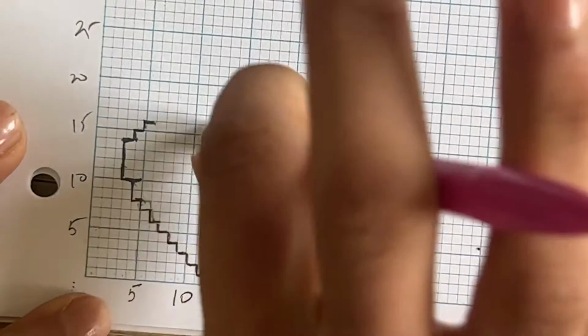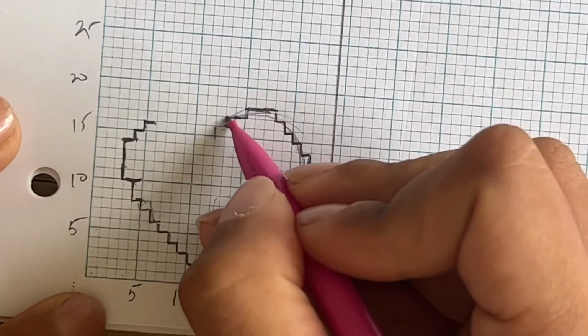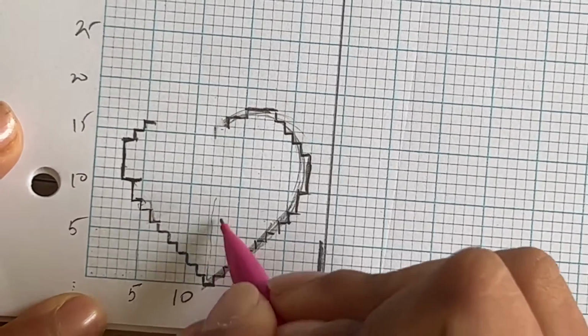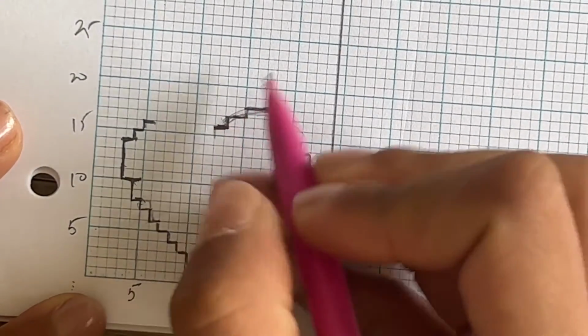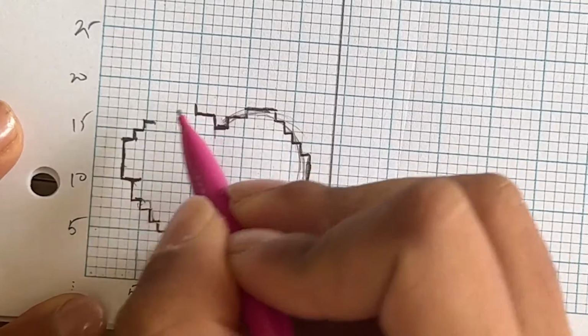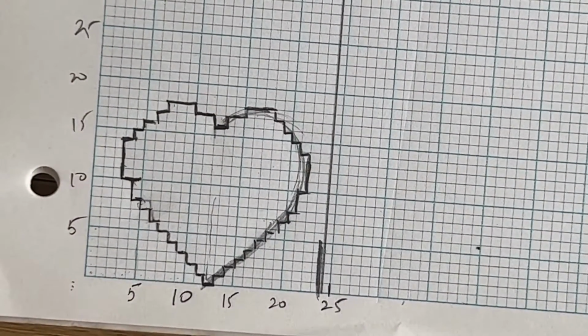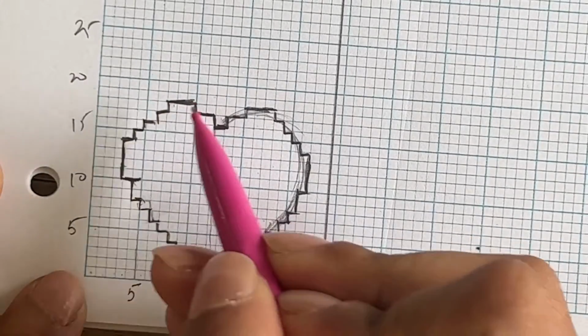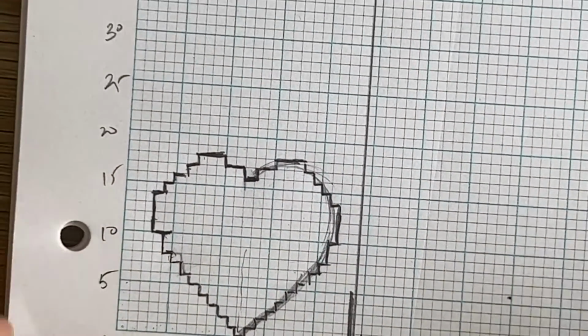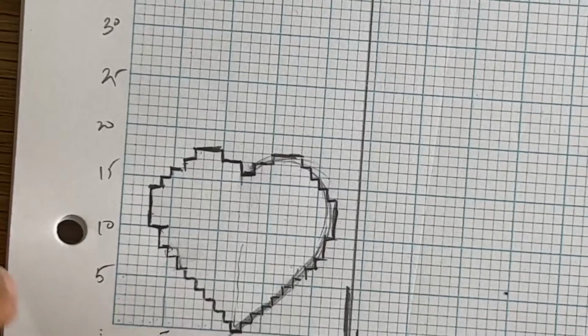So I'm just going to edit that slightly because this is the center here. I'm going to keep this bottom bit in the center. There we go. All right, that's not looking too bad, I don't think. Okay, so that's the heart we are going to work with.